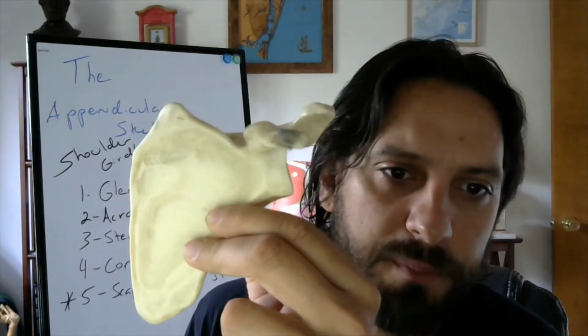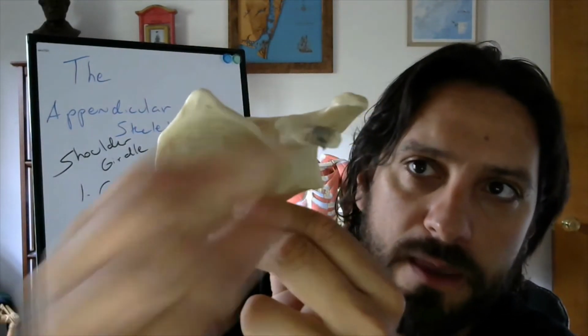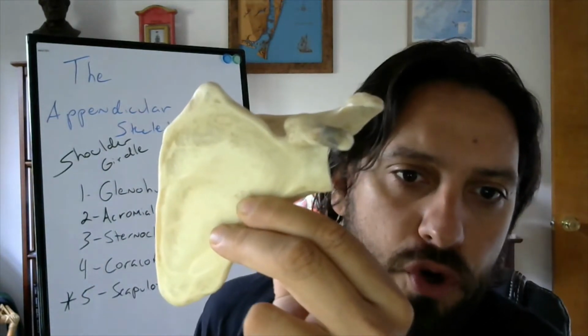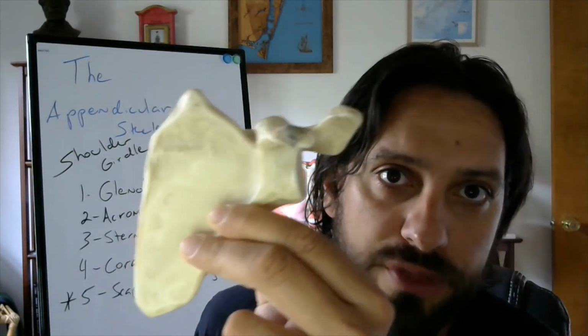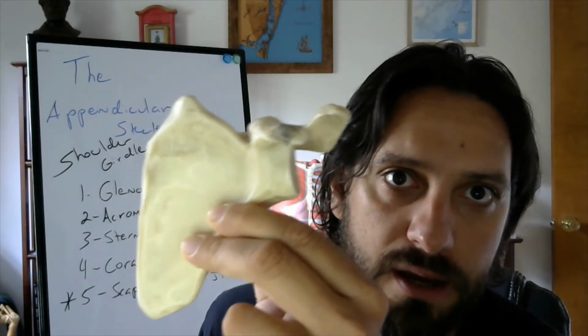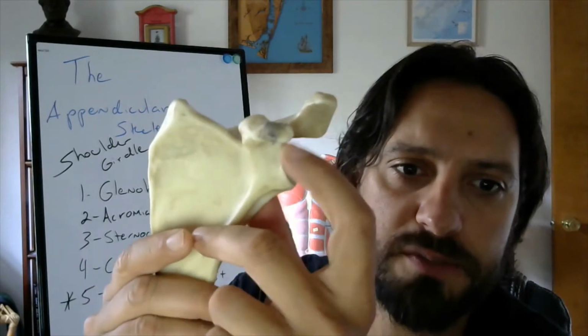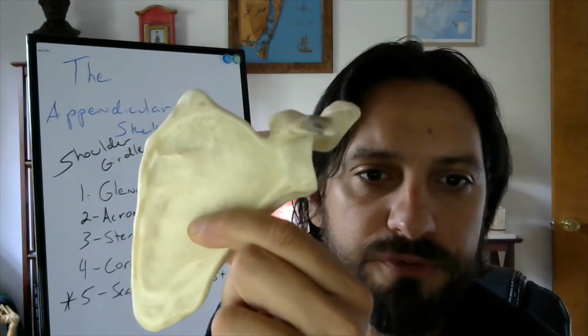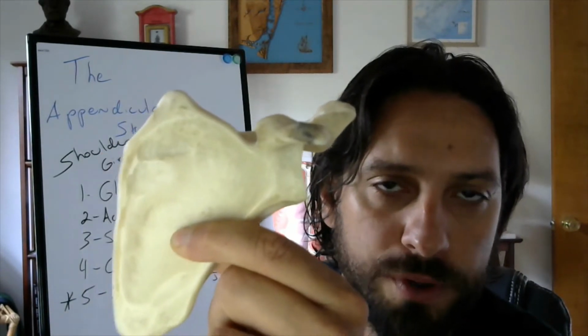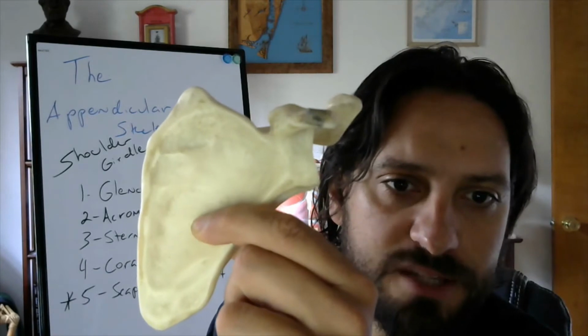All right, but I'm going to hold this up. So right here, this is the coracoid process. This is how you know you're looking at the front or the anterior aspect of the scapula. Okay, if you have the coracoid process poking outwards, it kind of pokes out a little laterally, but if you have the coracoid process poking outwards or forward, this is the anterior aspect of the scapula.